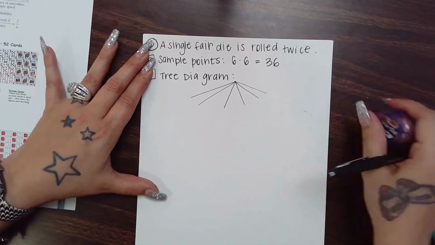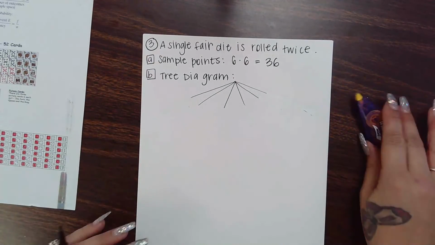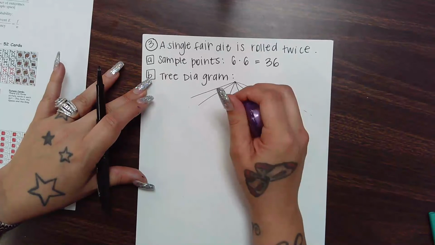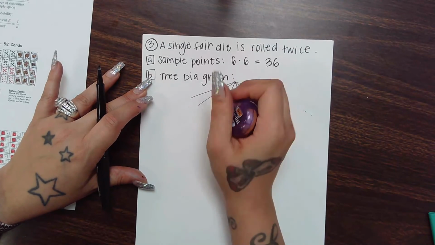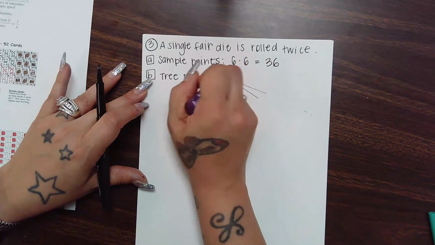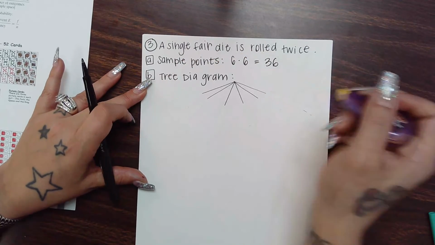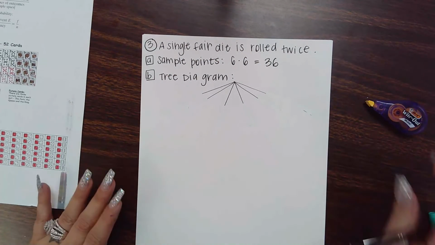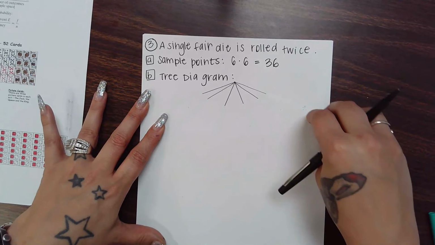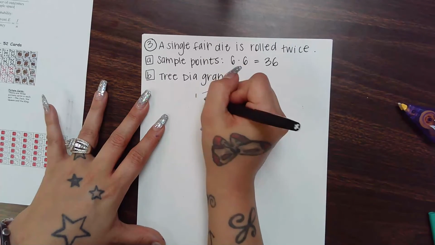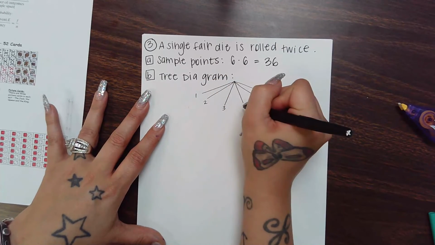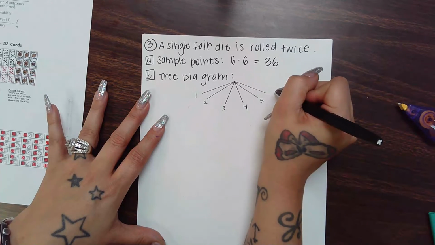Okay? And whenever I perform the first experiment, I have the 6 different possible outcomes, which are 1, 2, 3, 4, 5, and 6. So I'm literally going to write them under here. 1, 2, 3, 4, 5, and 6.